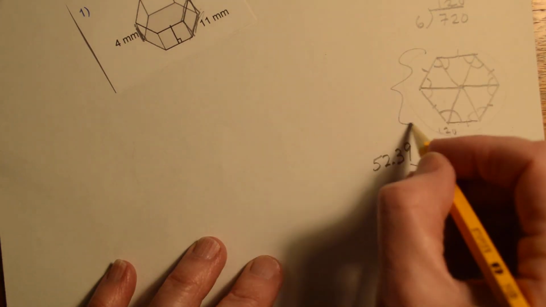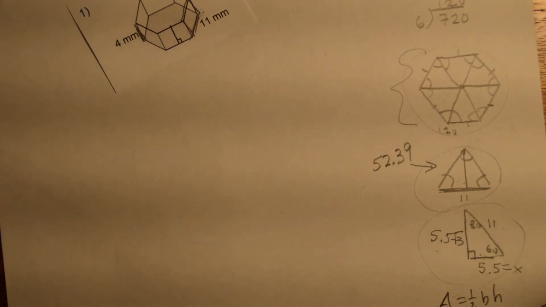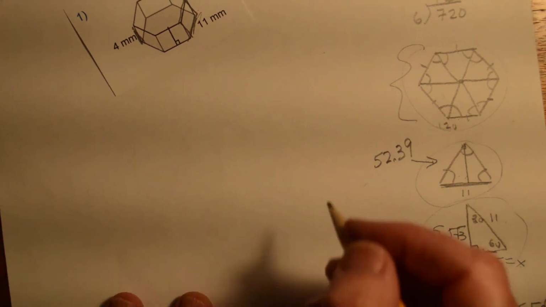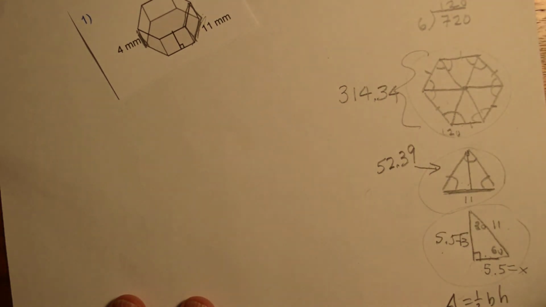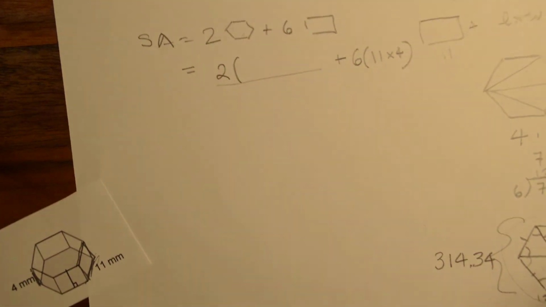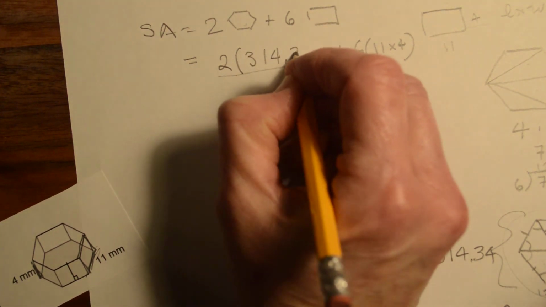All right, so then that is 52.39, which means this is 6 times that. So the area of the entire thing here, I'll go with the 52.39 times 6. The area of this whole thing is 314.34. So I'm going to fill that in up here. I need 2 times the area of the hexagon, which is 314.34.